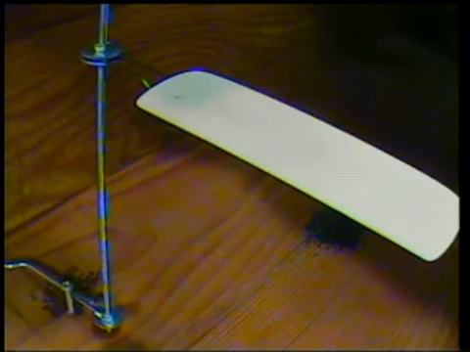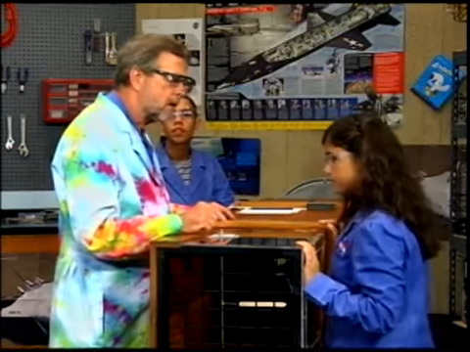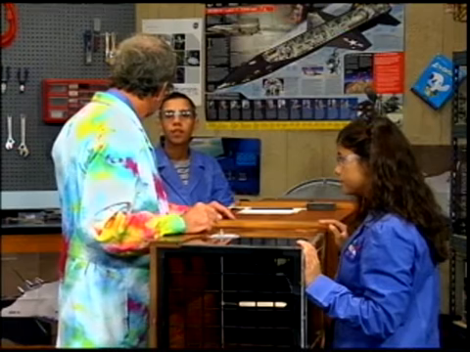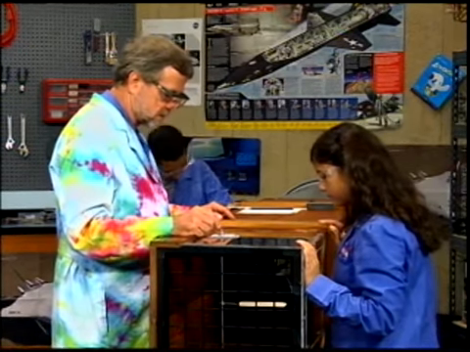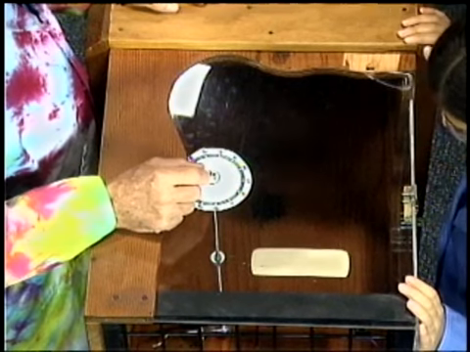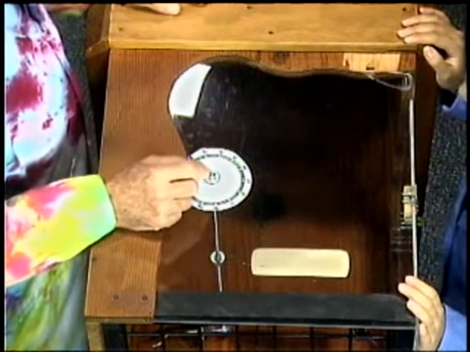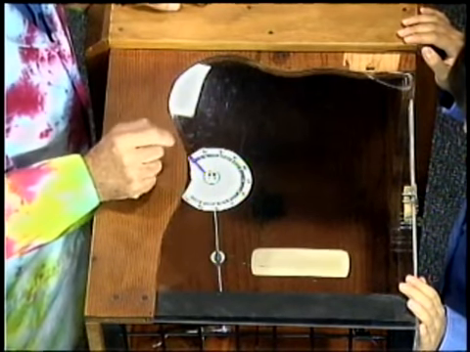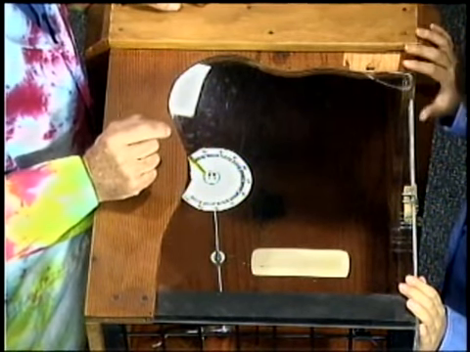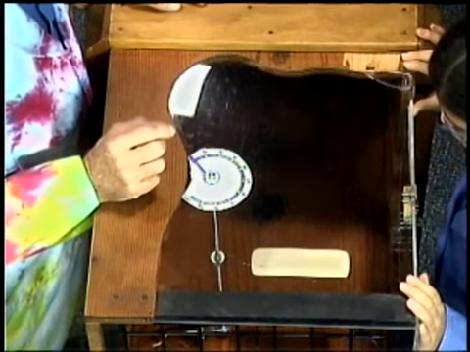Okay, now that we're set up, let's test the drag on your wing model. Would you turn it on, please? Yes, sir, Dr. DeWitt. Okay, let's turn it up one more notch, and we'll see where the dial goes on our drag meter. Another notch.